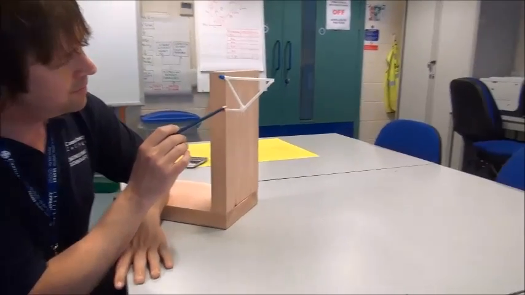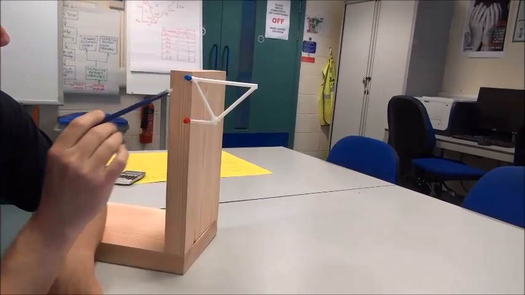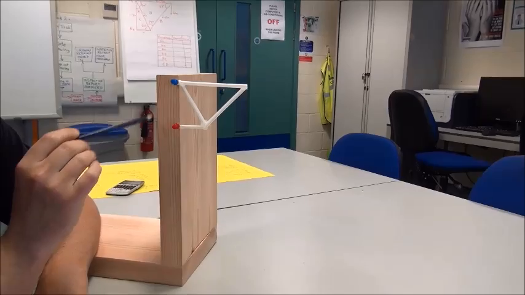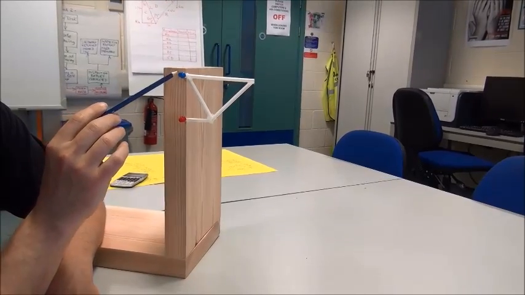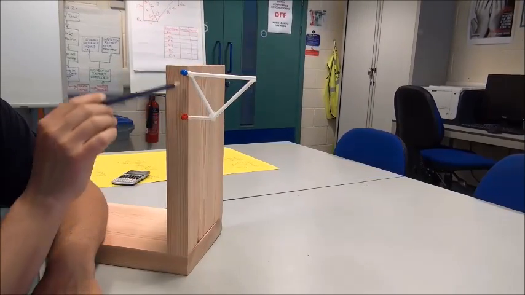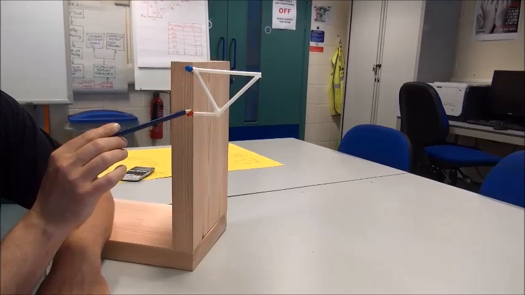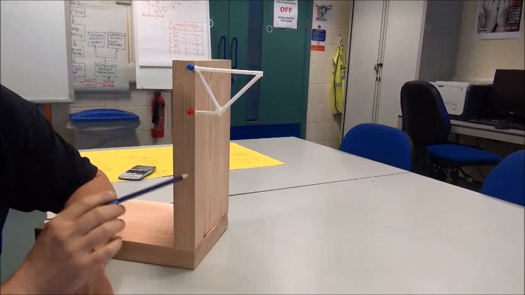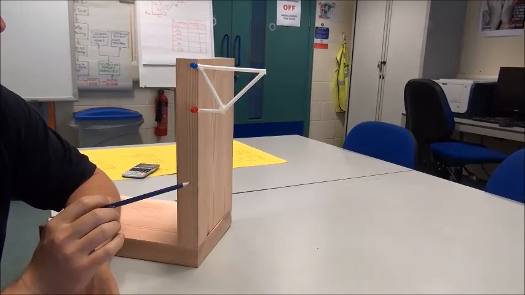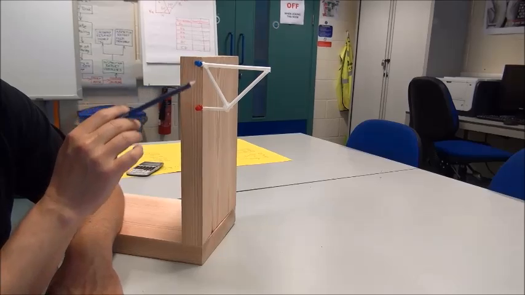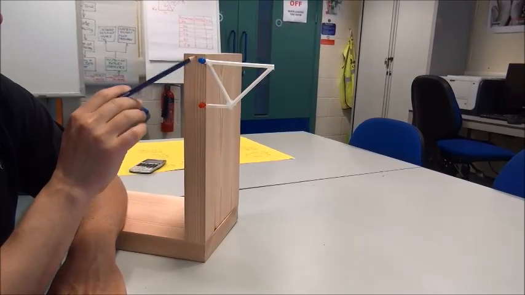This is my model made to scale, and I've made it out of drinking straws. The framework we looked at is assumed to be pinned to a vertical member like this by two pin joints here and here, and they are assumed to be frictionless pin joints, so they play no part in the forces that we're going to be calculating.